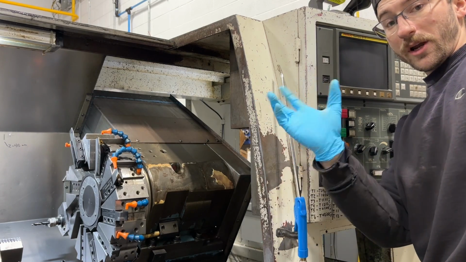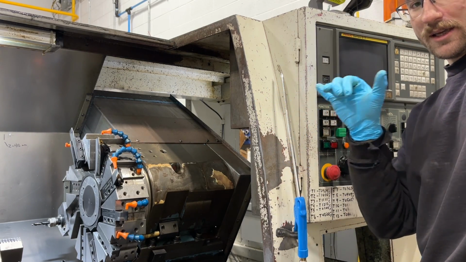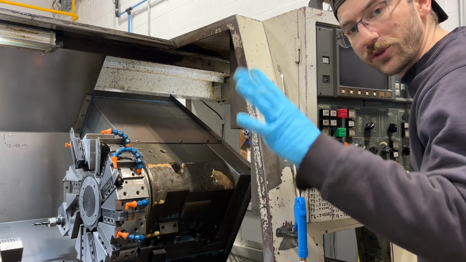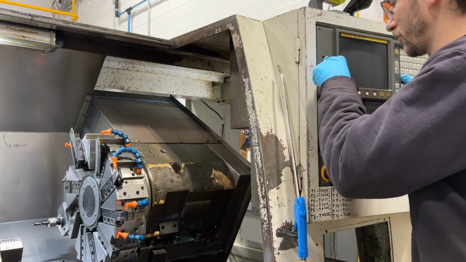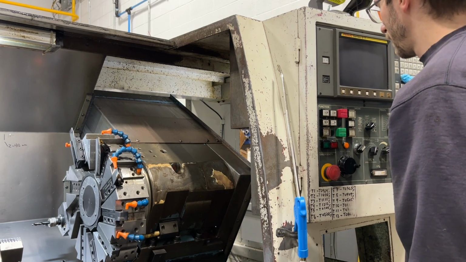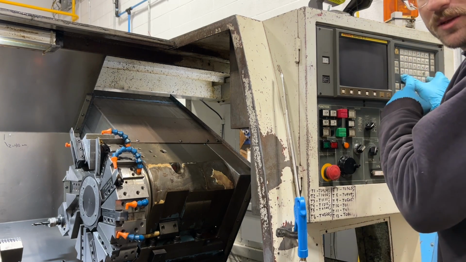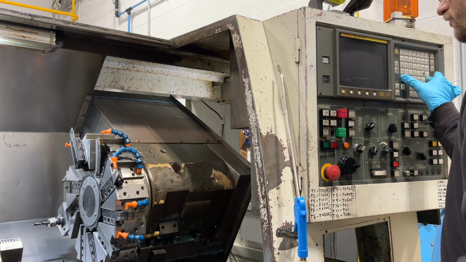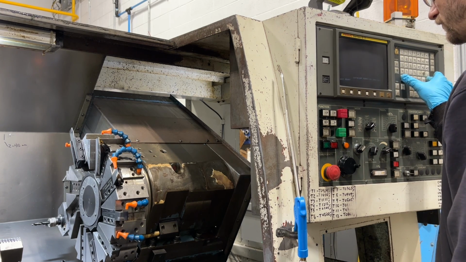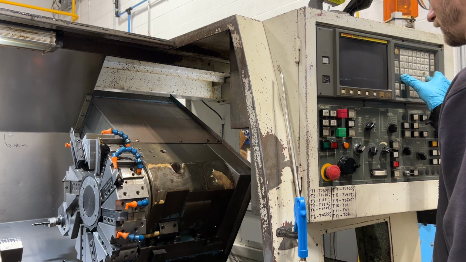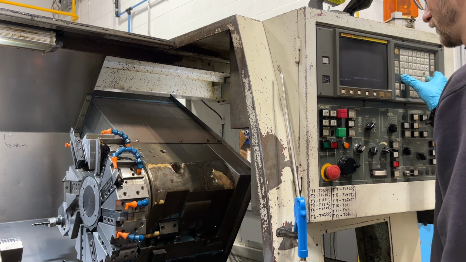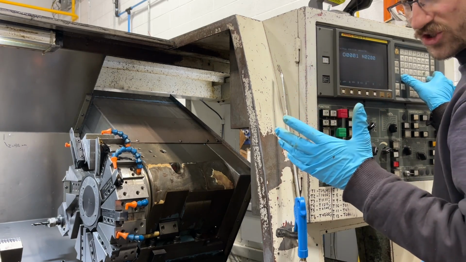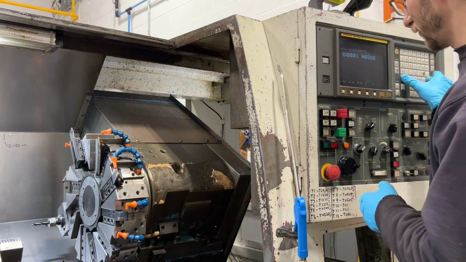All right, so with your right hand, we're going to hold down P and cancel. And then with your left hand, turn the power on. Now remember to keep holding this the entire time. So the controller's booting up. And this is where the magic happens, or it's supposed to.